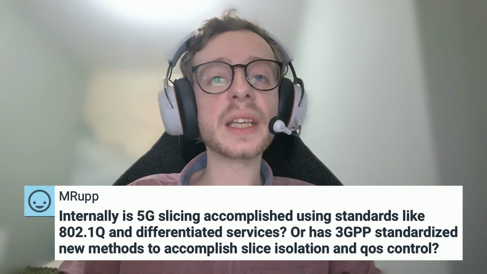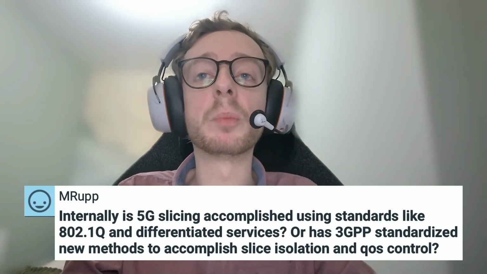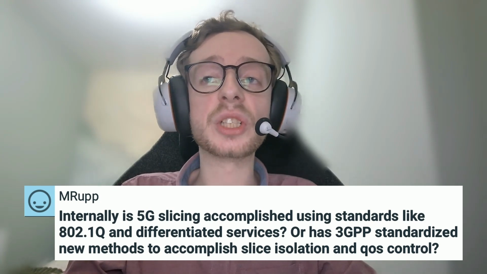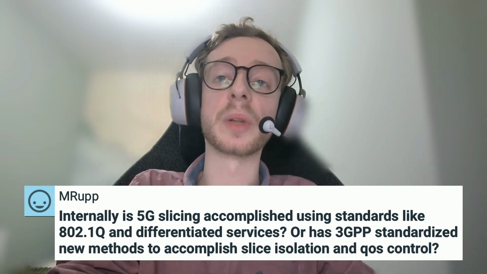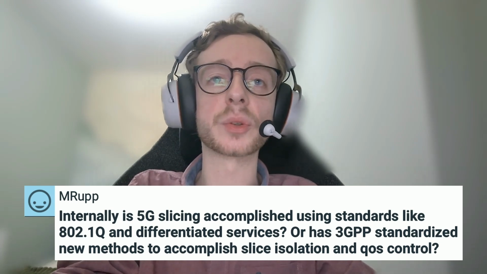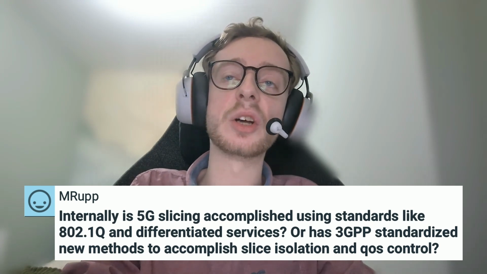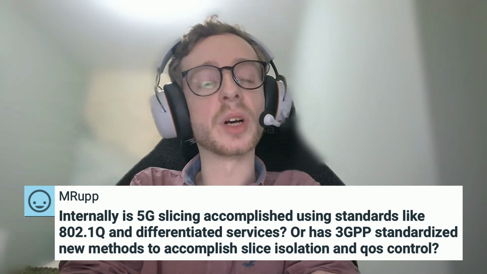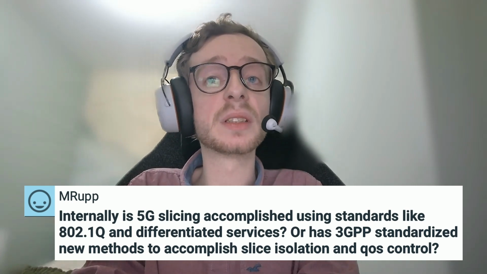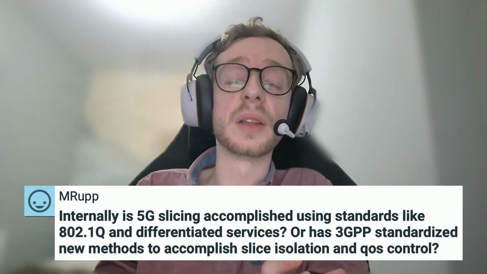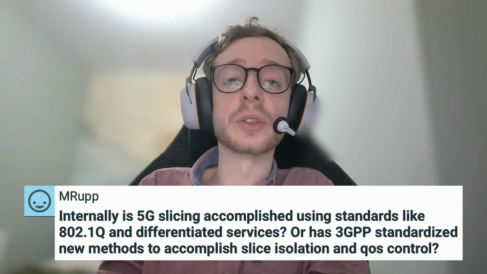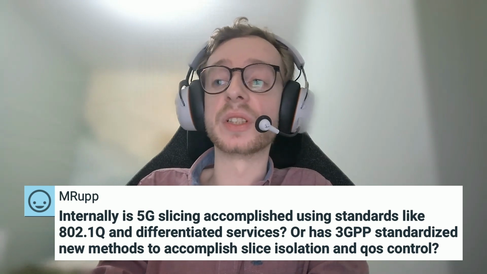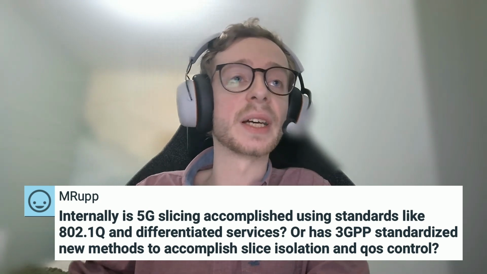Emma Up says, internally, is 5G slicing accomplished using standards like the 802.1q, differentiated services, or has 3GPP standardized new methods to accomplish slice isolation and quality of service control? So I think this is dependent upon which area of the network you're utilizing. Within the core network and the radio access network, it's going to be different from the transport network requirements. I'm not particularly sure if it's utilizing the 802.1q standards and differentiated services, but I'm more than happy to speak with you afterwards via email, and we can have a chat and find exactly what that is.